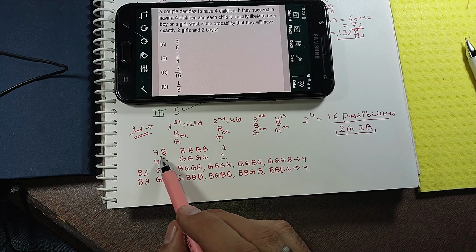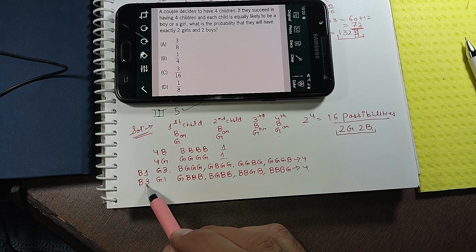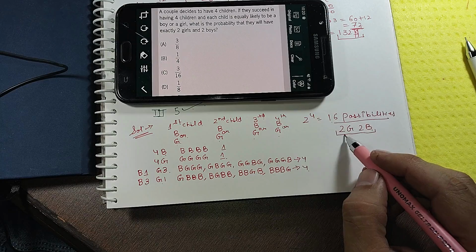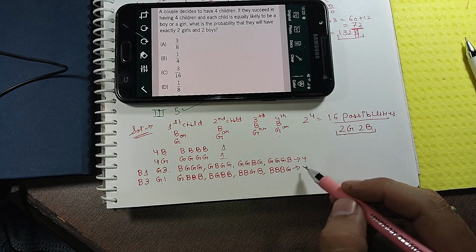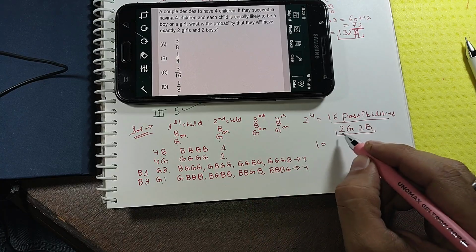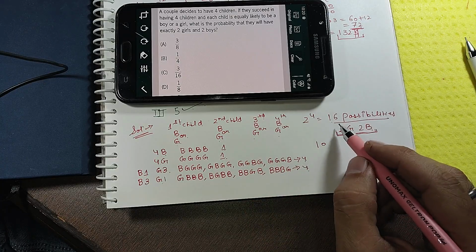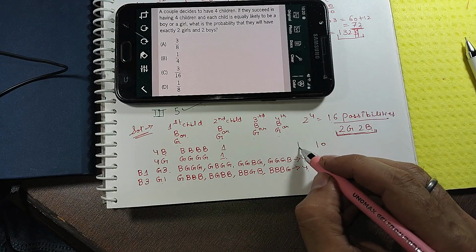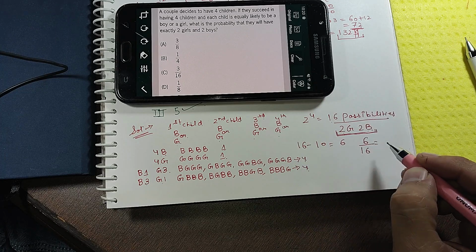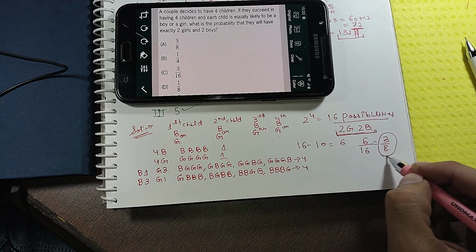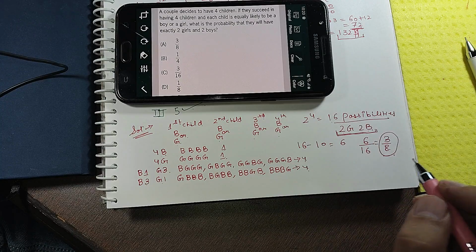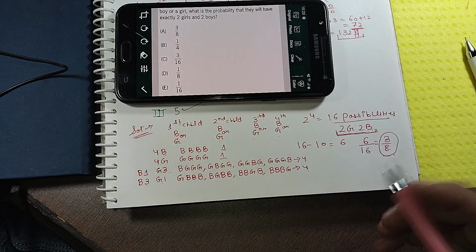Now we have 4 boys, 4 girls, 1 boy 3 girls, and 3 boys 1 girl. The only possibility left is 2 boys and 2 girls, which I have not calculated. So the total so far is 1, 1, 4 and 4, that is 10 possibilities which do not have this. So the number of possibilities with 2 girls and 2 boys will be 16 minus 10, that is 6. So we need to find 6 upon 16, which equals 3 upon 8. So 3 upon 8 is the probability that they will have exactly 2 girls and 2 boys. So option A is the right option.